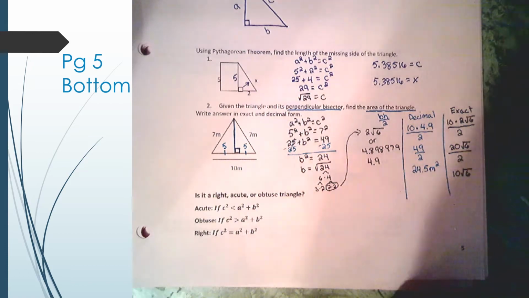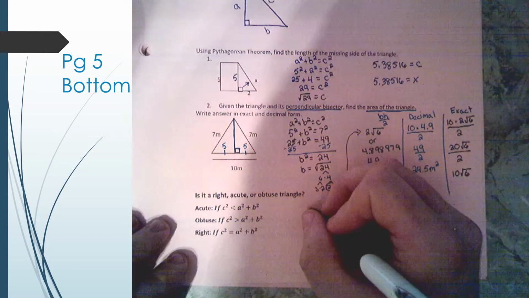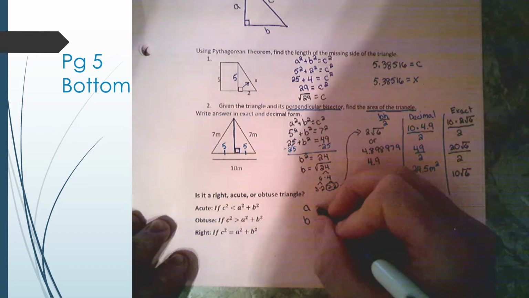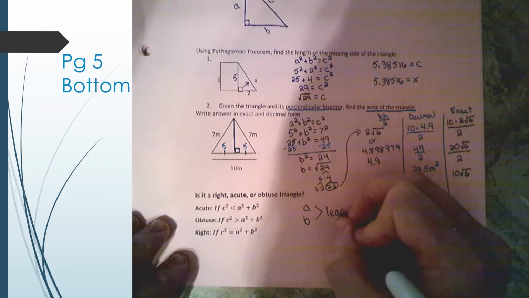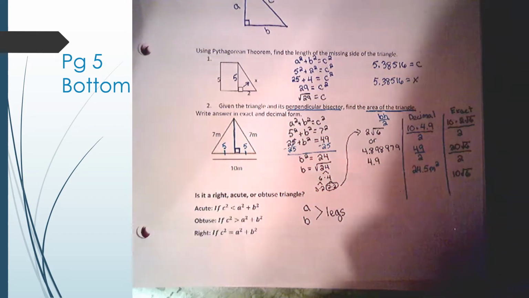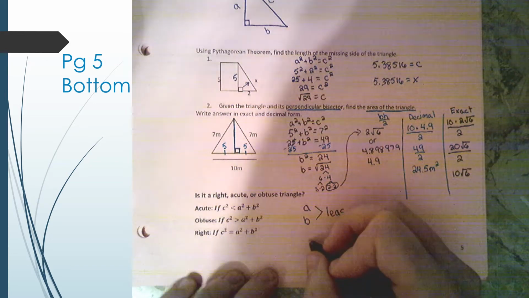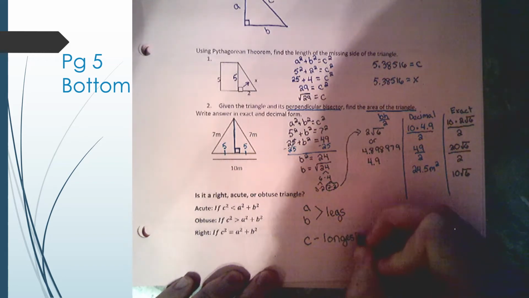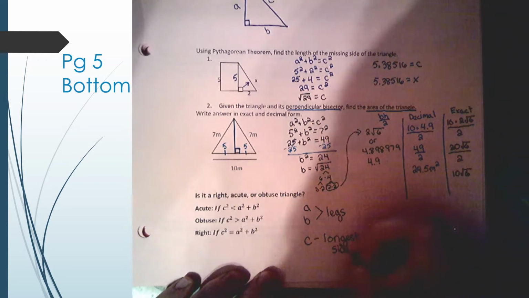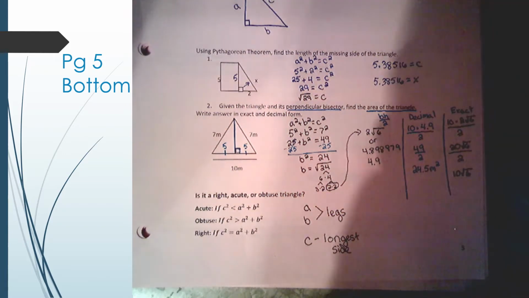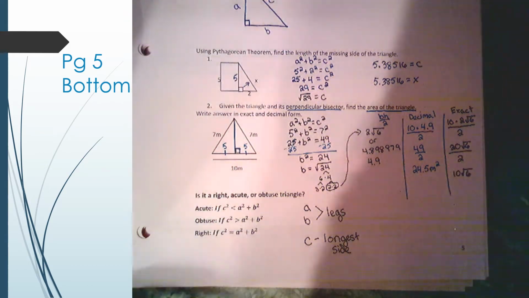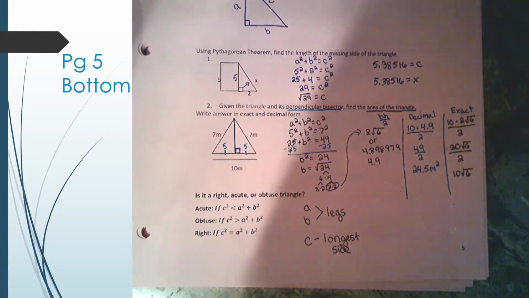So the main thing I want you to know is that a and b are legs. Those are two of the sides of a triangle, the two smaller sides of the triangle. And c is always the longest side. Now, if it's a right triangle, it's called a hypotenuse. If it ends up not being a right triangle, it's just the longest side of the triangle.